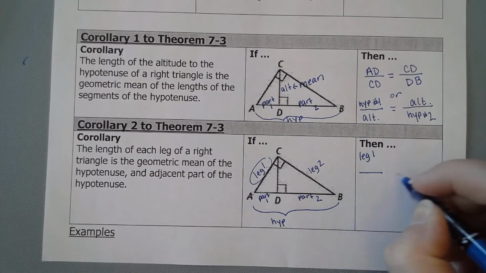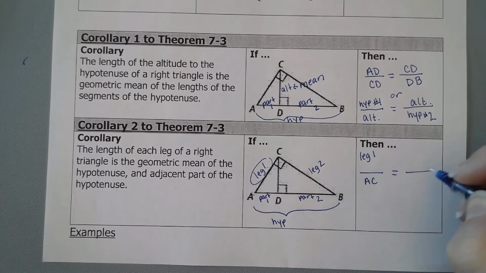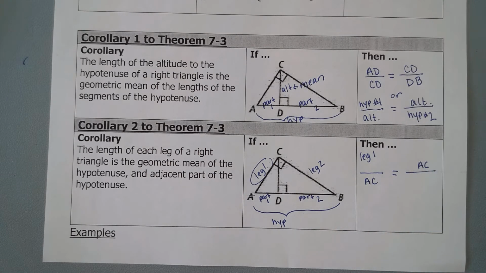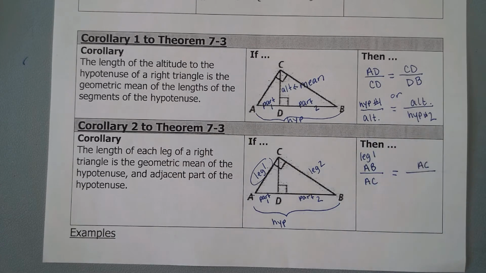So if I write a proportion using leg 1, this leg is a geometric mean, meaning that it goes in the corners, AC, AC. It's the geometric mean of the entire hypotenuse, which would be AB, and the closest part of the hypotenuse. If you look at the hypotenuse, the part of it that's closest to leg 1 is this part here, which is AD.